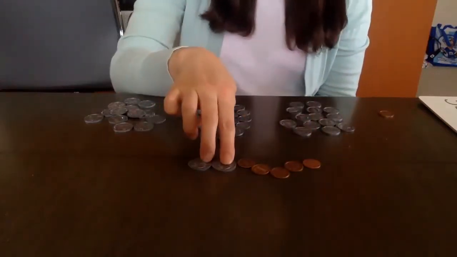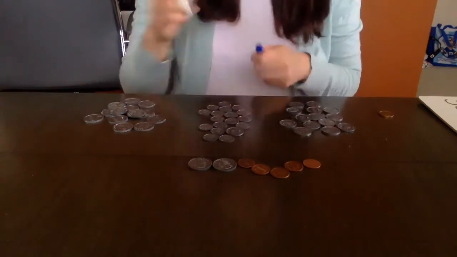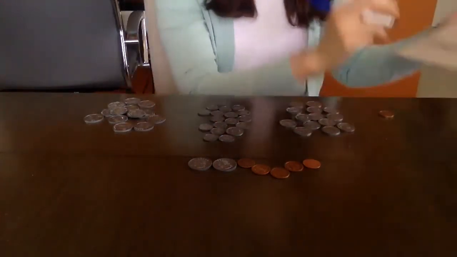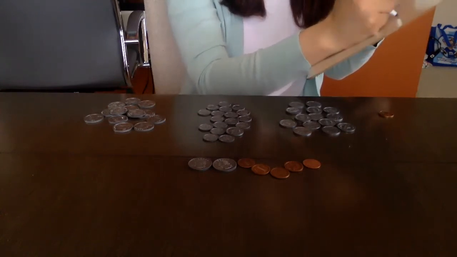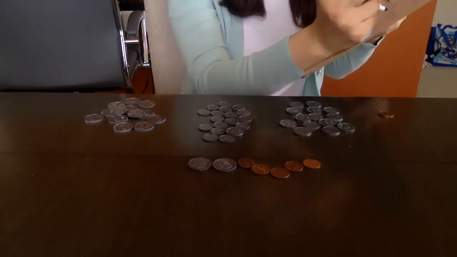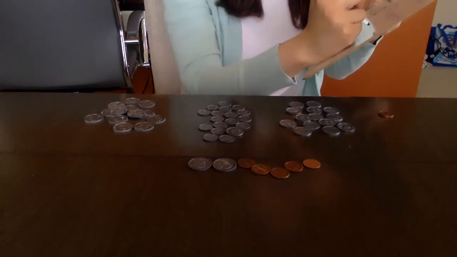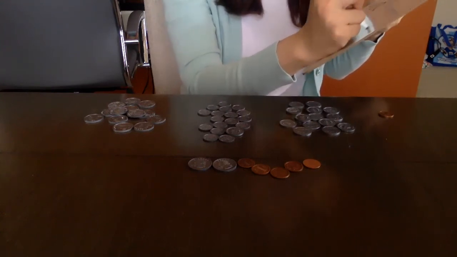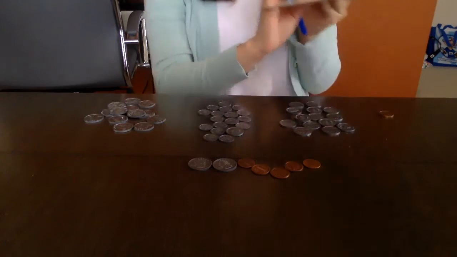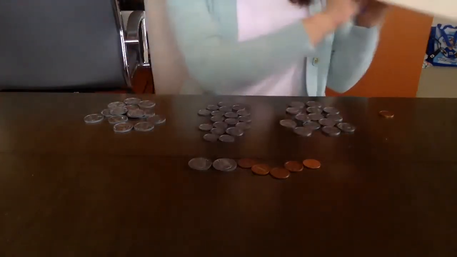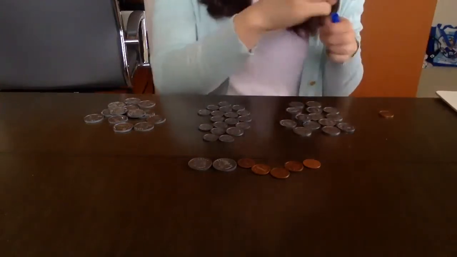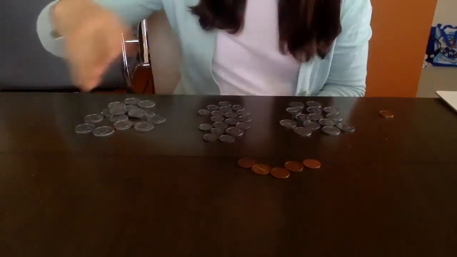So you have 2 quarters and 5 pennies, that also makes 55 cents. So I'm going to write it down. 2 quarters and 5 pennies. So it will look like this. I'm going to put the coins back.